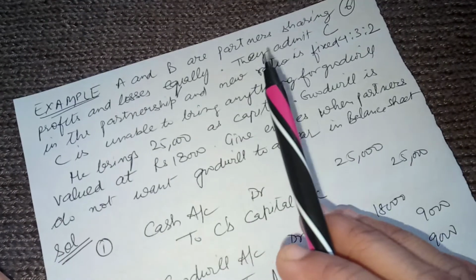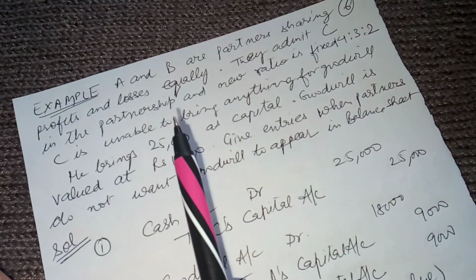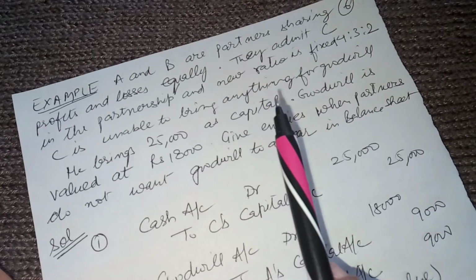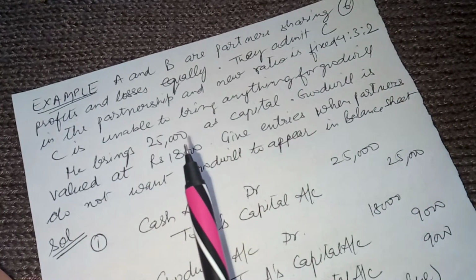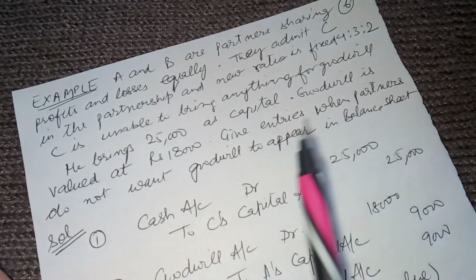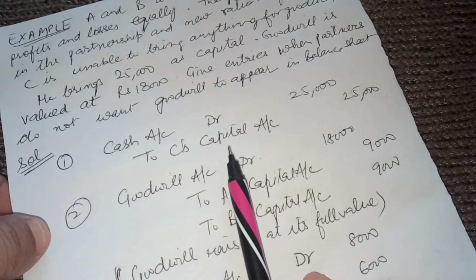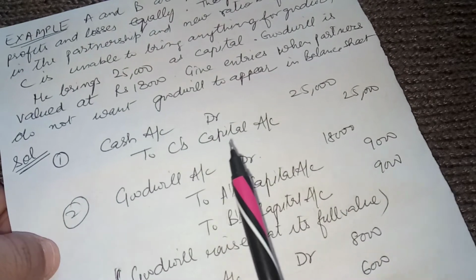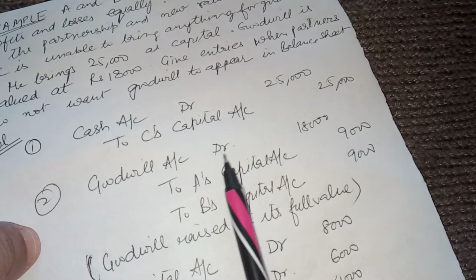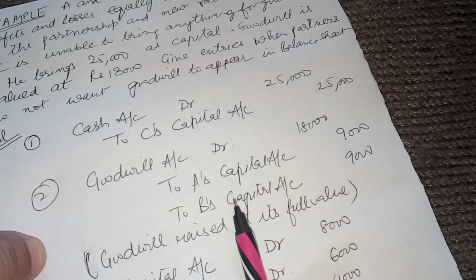A and B are the partners sharing profits and losses equally. They admit C into the partnership and the new ratio is 4:3:2. C is unable to bring any amount for goodwill. He brings 25,000 as capital. Goodwill is valued at 18,000. Give the entries when the partners do not want goodwill to appear in the balance sheet. When he brings capital, cash to C's capital. Now goodwill account debit 18,000 to A and B.